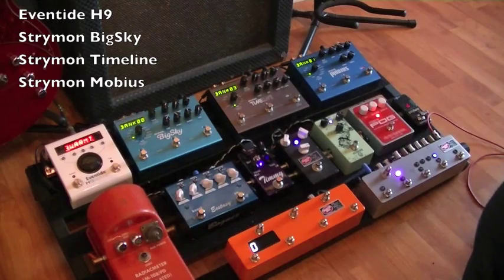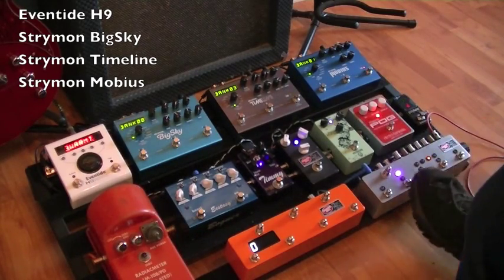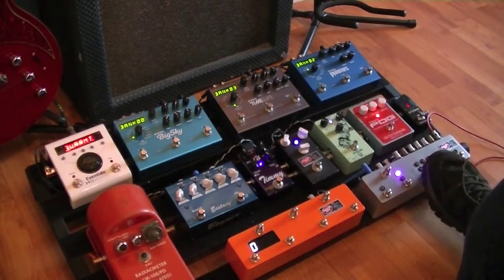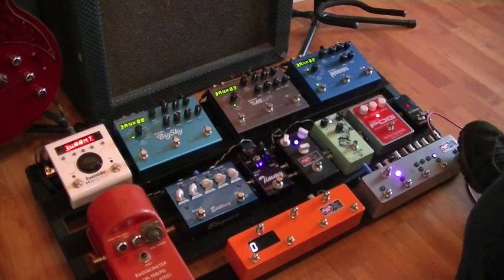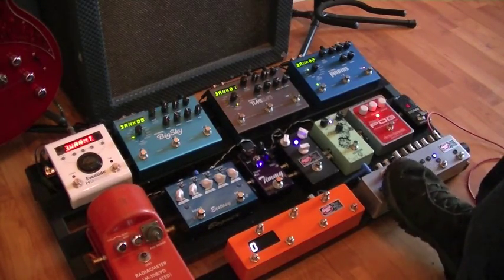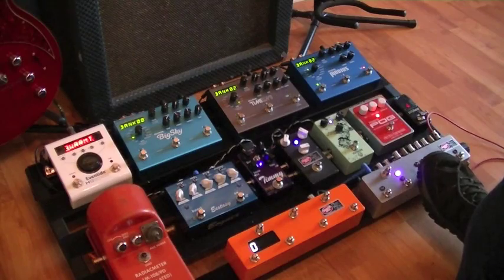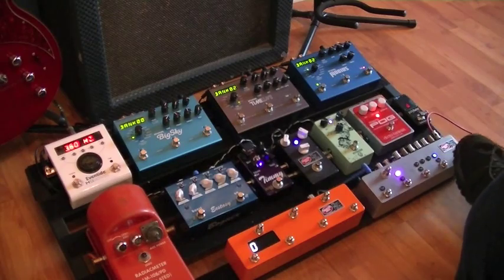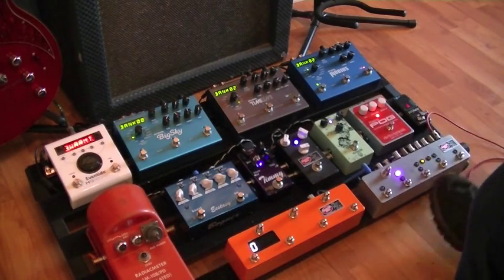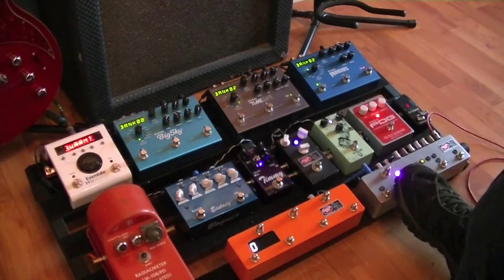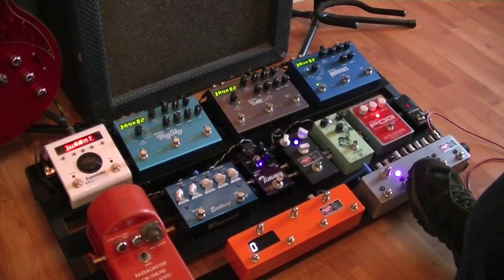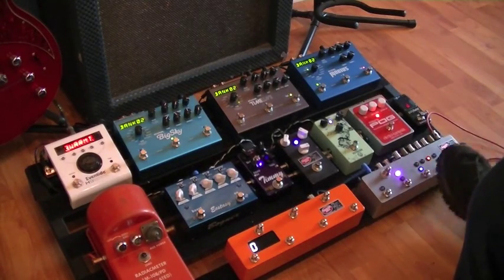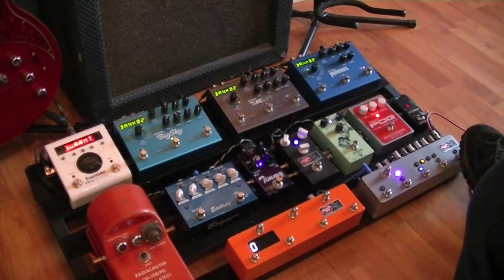And we've got them set up so that we can go through each device and change presets. We can bypass and engage the devices. We can tap tempo to them. And we can even do neat stuff like use some of the performance features, such as the infinite hold, repeat, and freeze functionality that's available on the BigSky and the Timeline.